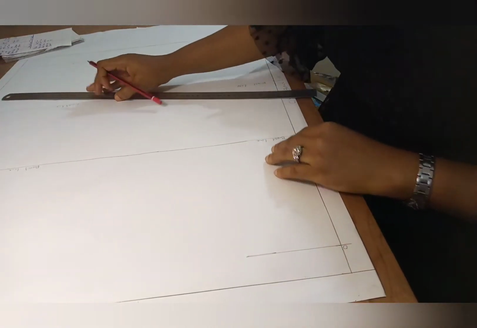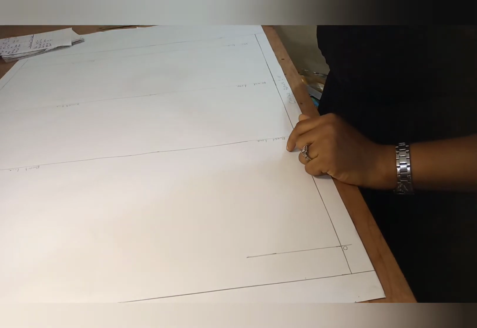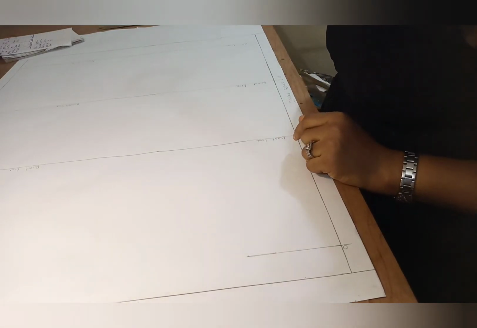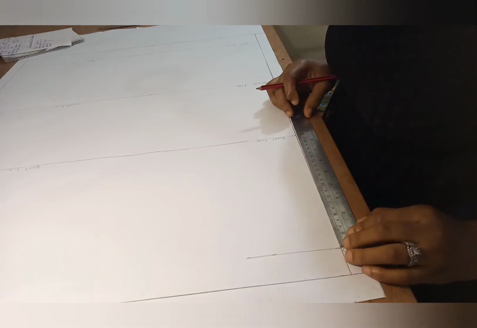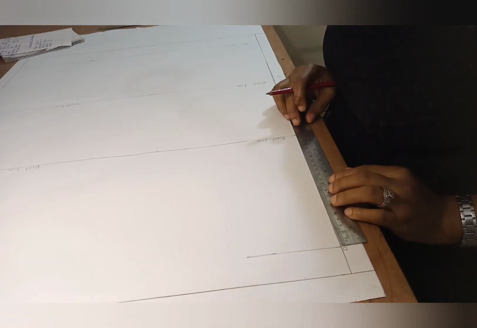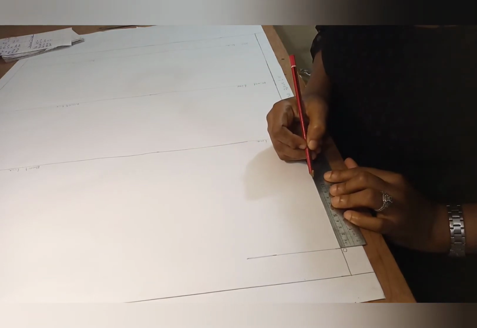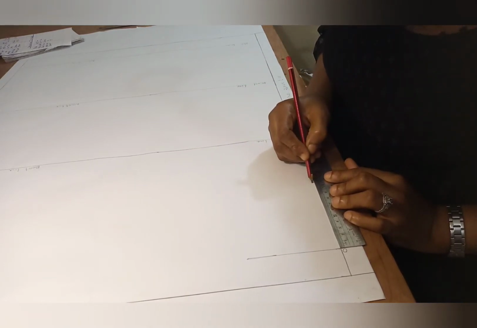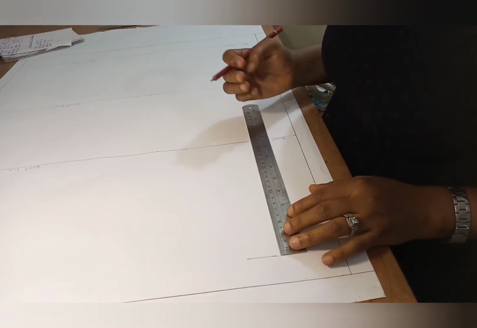So then the next thing to do is to get our back line. Our back line is a measurement from point O to the bust line. It's half of the measurement from our point O to our bust line. So half of 22 cm is 11 cm. Note, in the textbook you get to see 21.5 cm, 22.5 cm.